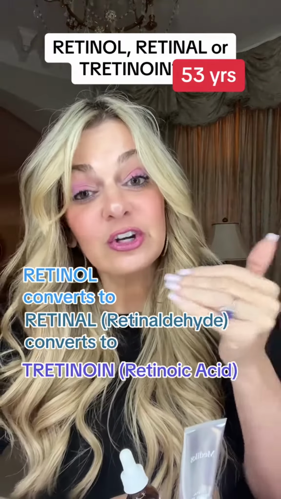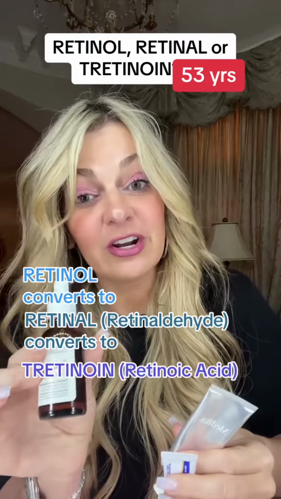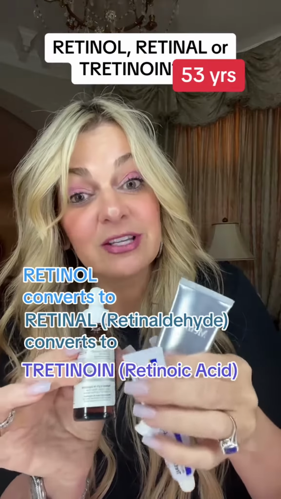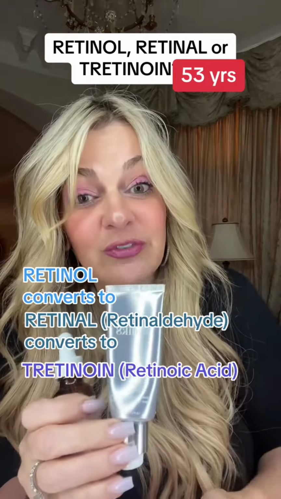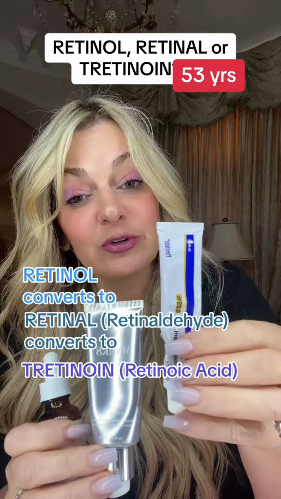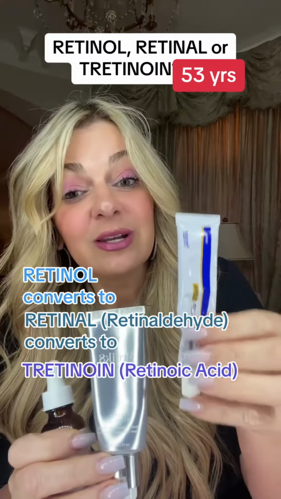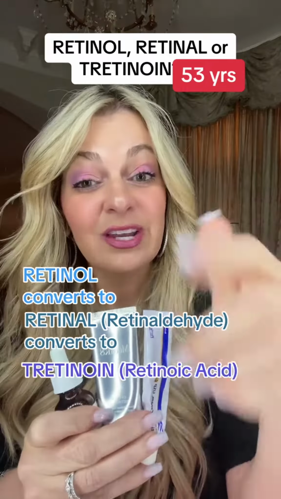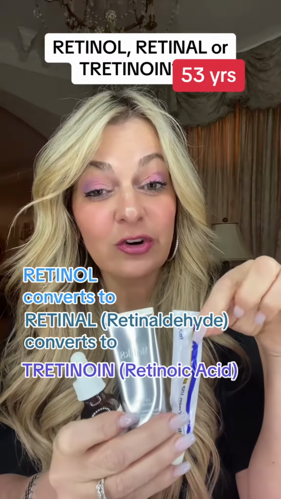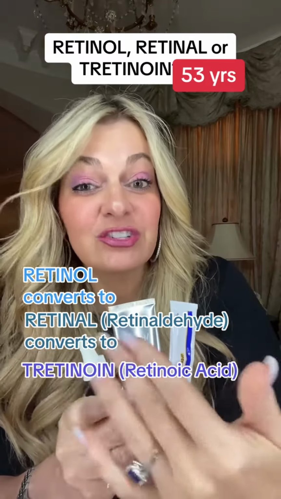So if you're just starting out on your retinol journey, you should start out with a retinol and bump up progressively. Then you should jump over to a retinal and then bump up to a tretinoin. If you're already in tretinoin, you don't really want to go backwards. Now, if you're going through a period of sensitivity and you're on tret, you might want to bump down and give your skin a little bit of a break.